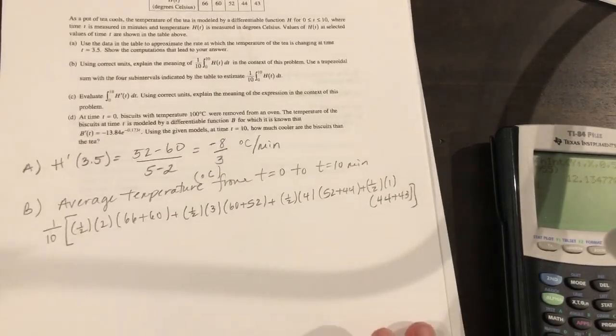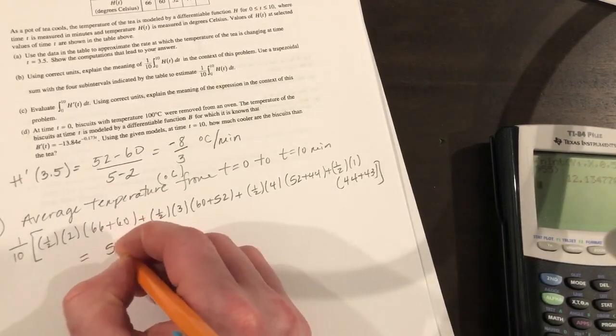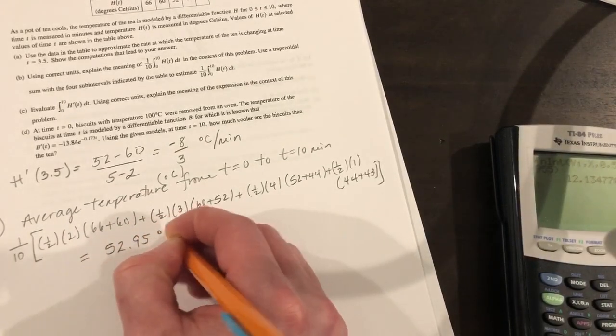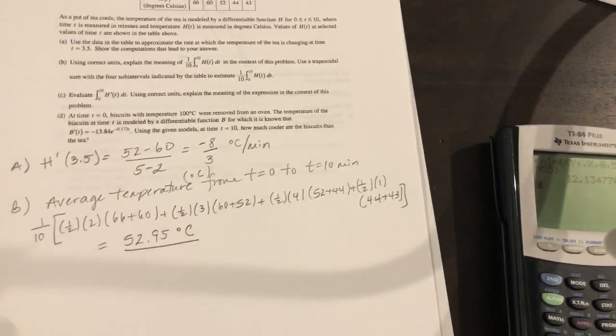Okay, so putting that in the calculator, you should get 52.95 degrees Celsius. So that's your average temperature from t equals 0 to t equals 10.